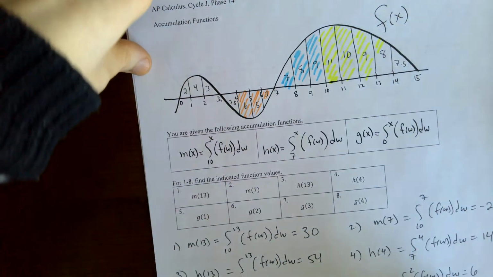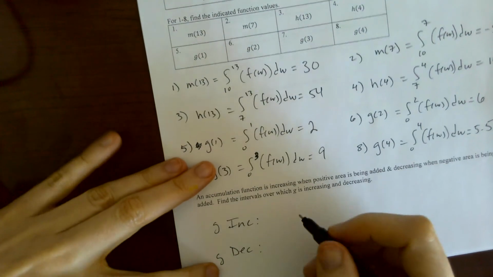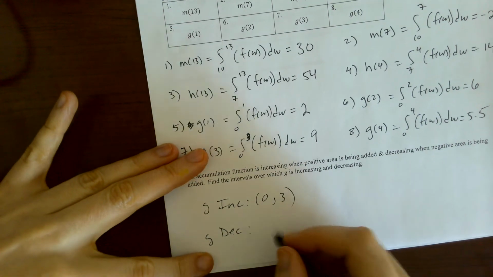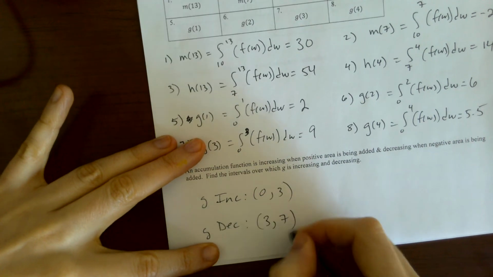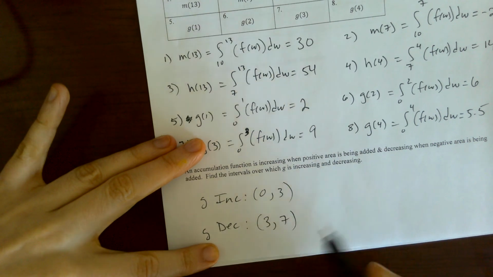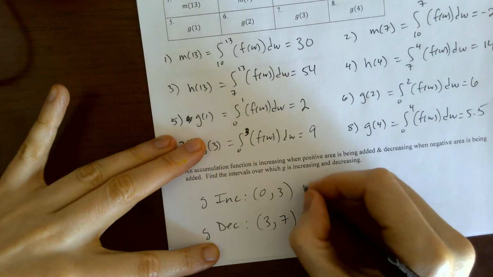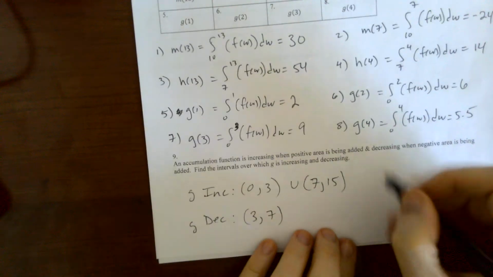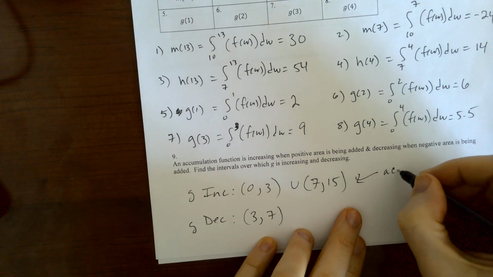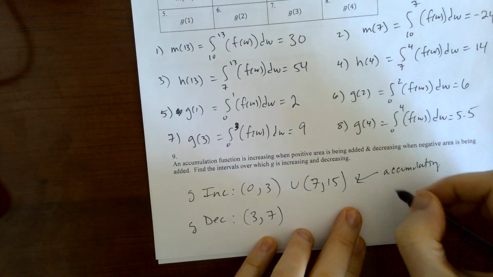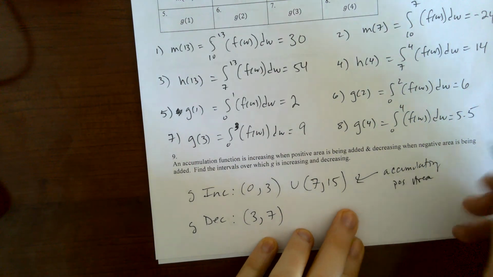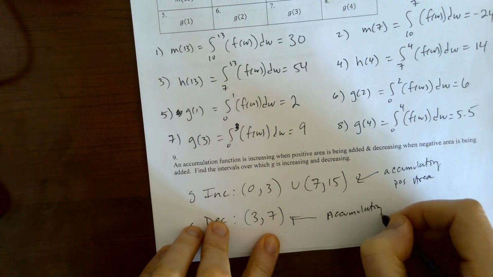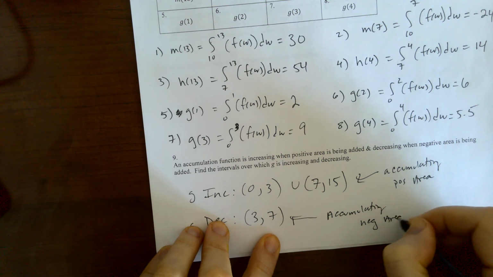All right? So what this means is that g is increasing from 0 to 3. And then after 3, it starts decreasing from 3 to 7. But then after 7, it starts increasing again from 7 to 15. Okay, so on these intervals, we're accumulating positive area, accumulating negative area.